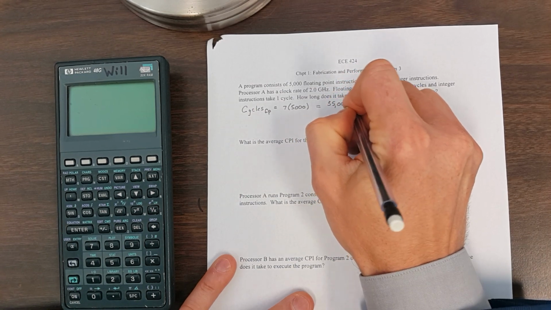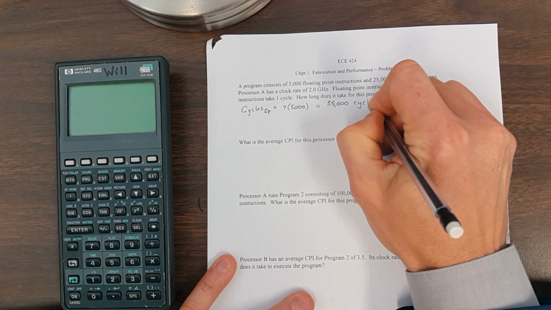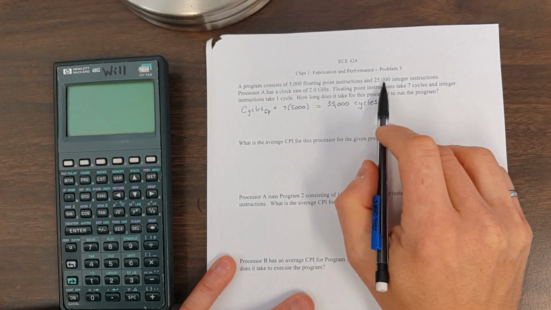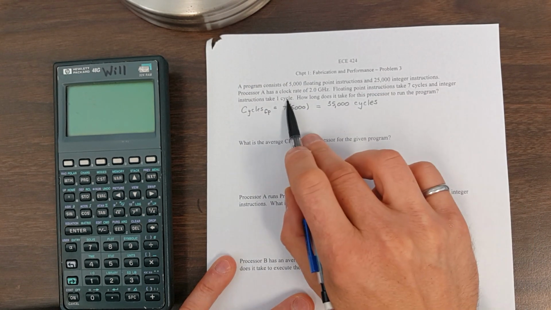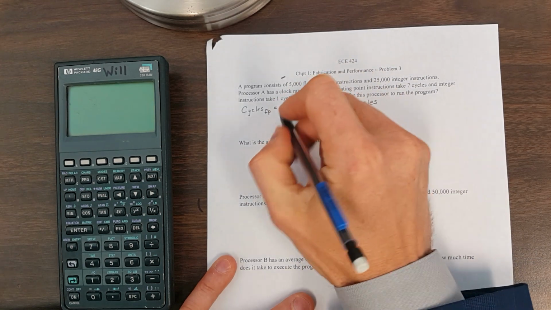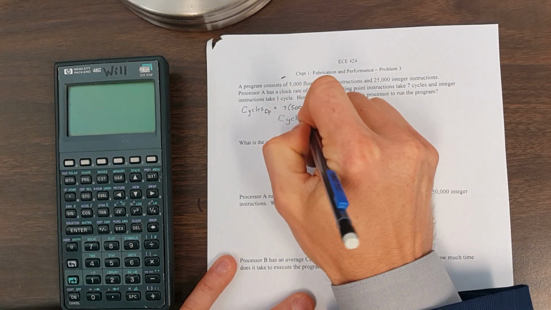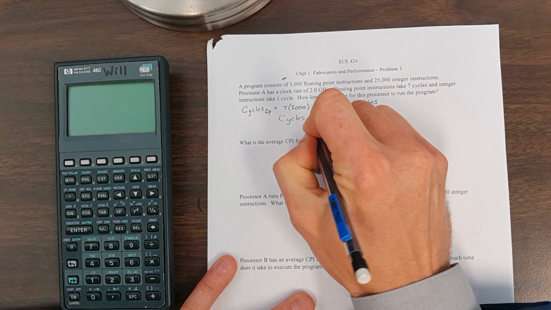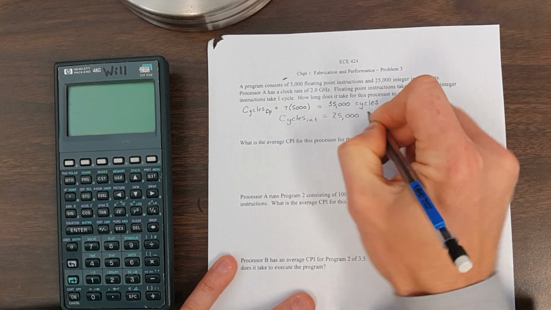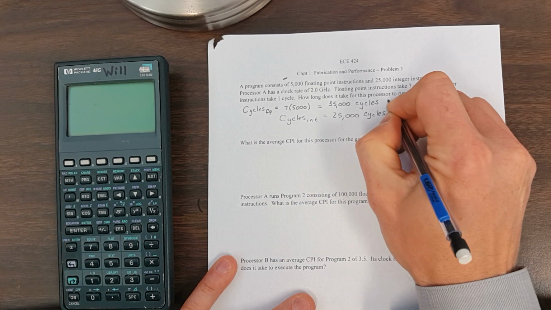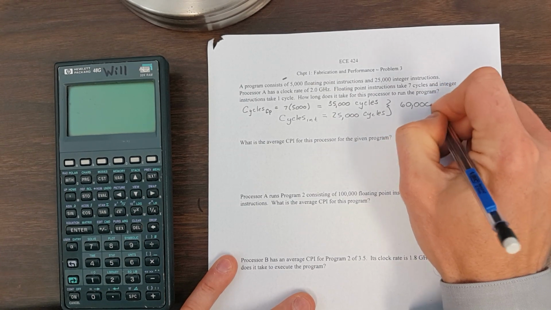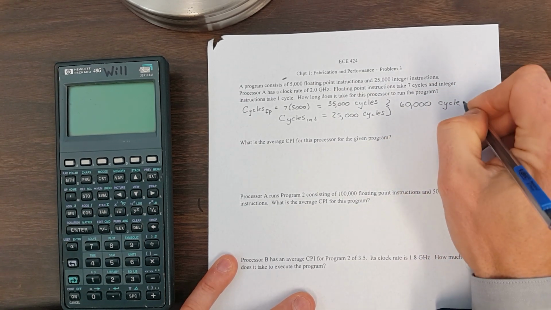35,000 cycles just for floating point. And then how many cycles do we have for the integers? Well, there's 25,000 of them, but they only take 1 cycle each time. So the cycles for the floating point, 35,000, gets added to the cycles for an integer, and that's going to be 25,000 cycles. So together, that's going to be 60,000 cycles. That's ticks of the clock.